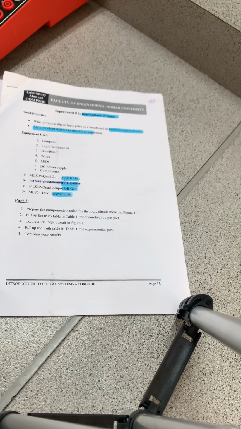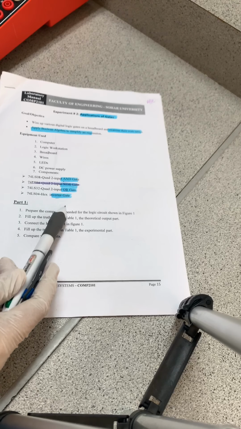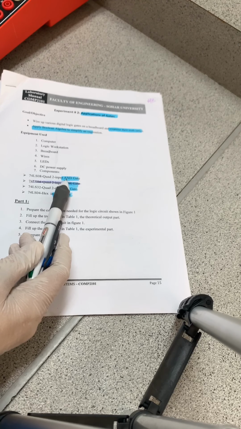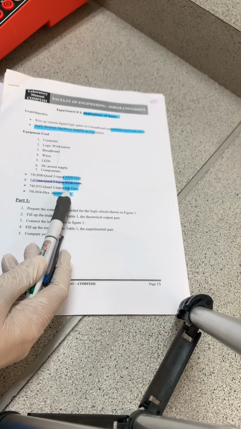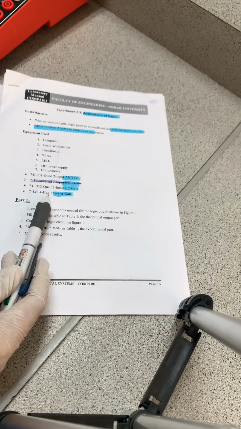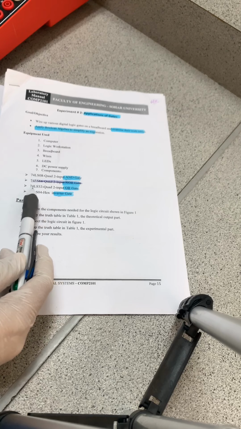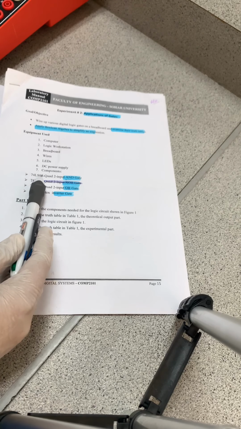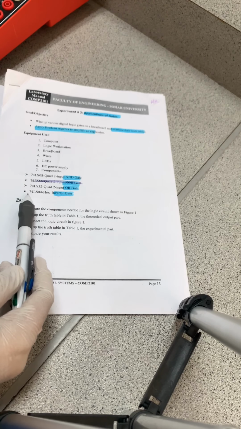Okay. So the equipment that we need: the breadboard, wires, and also gates. The gates that we need: AND gates, OR gates, and the inverter gate. As I am saying to you, the AND gate will be 08, the OR gate will be 32. It's all from the 74 family series. Okay, and the inverter.